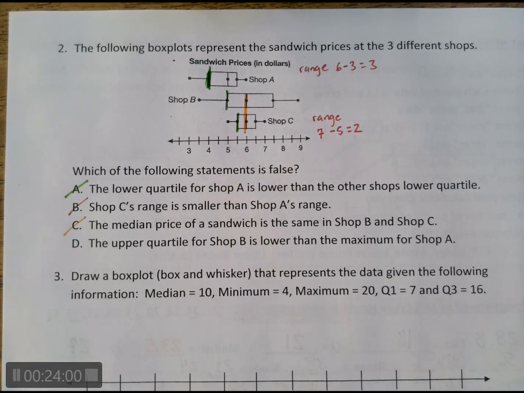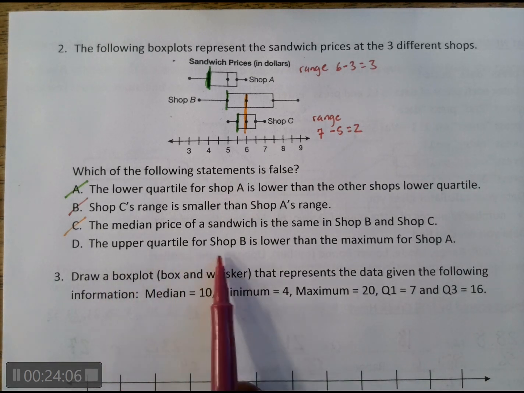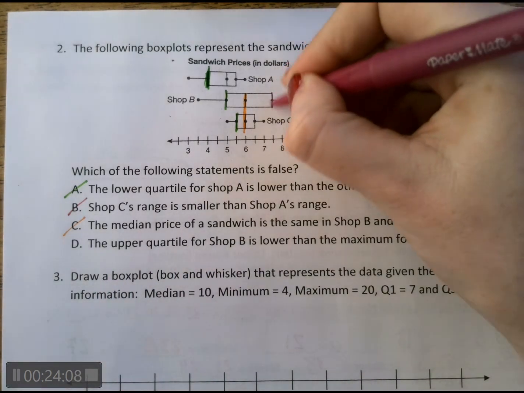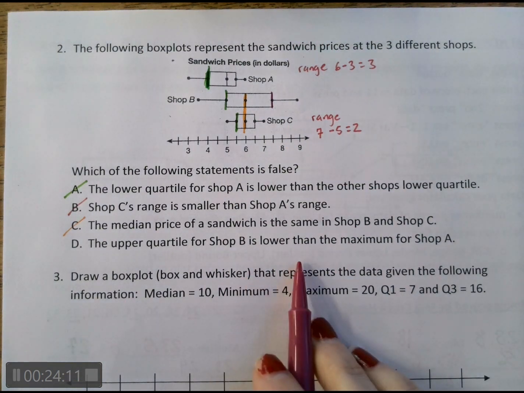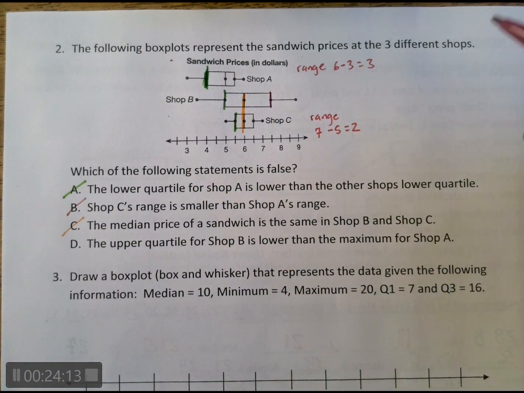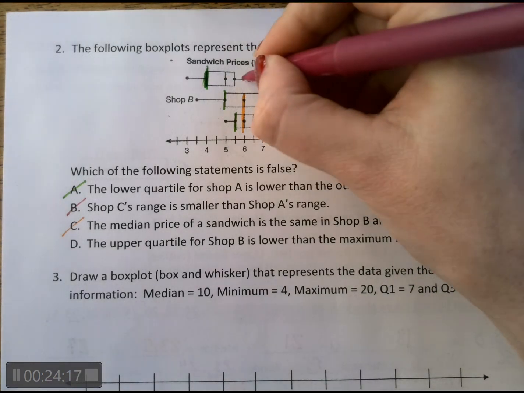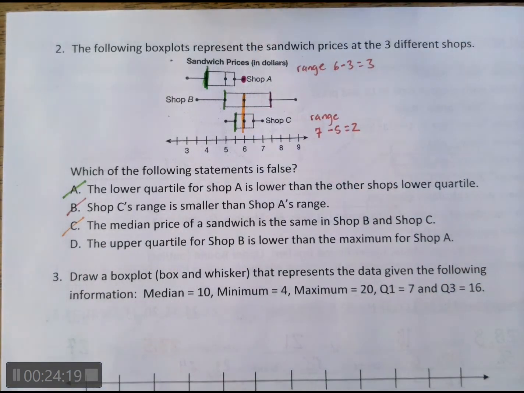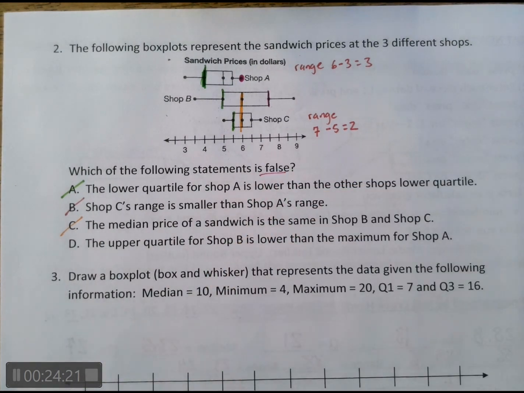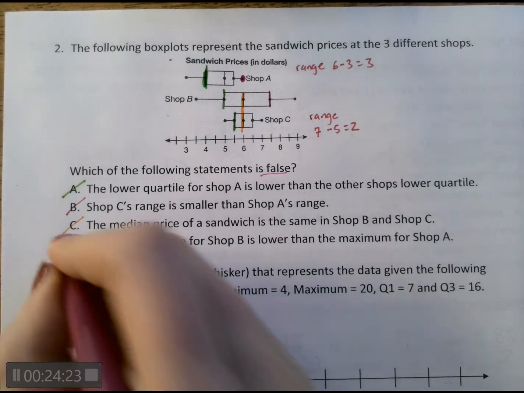So obviously our answer is D because we've proved everything else, but let's make absolutely certain. So the upper quartile for shop B, the upper quartile, is lower than the maximum for shop A. And the maximum for shop A is right here. And so obviously that is false. So D is our answer.